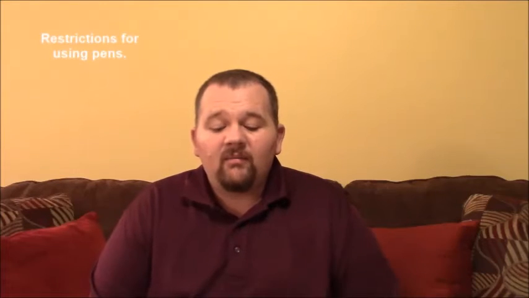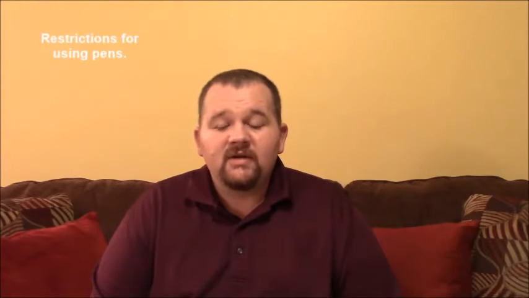Because the records are considered permanent, for those records in the vault that are bound in volume, oftentimes there are rules that apply, like the use of pens, markers, highlighters, or other permanent annotation tools should be restricted or outlawed. In my county, they're not allowed to be in the vault at all.